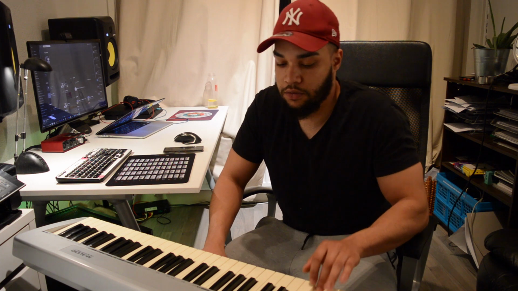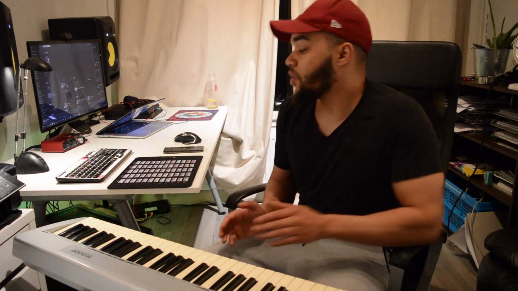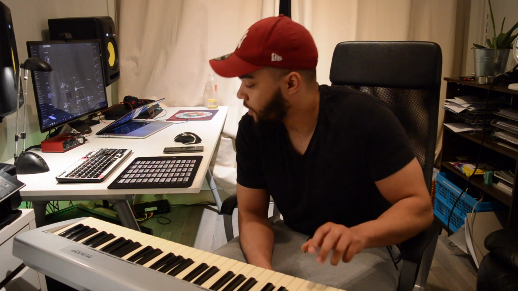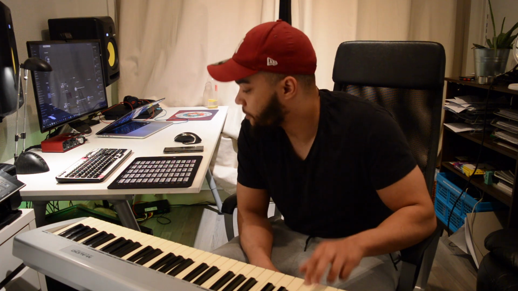So it's an A and a B. It starts out with an A. So now I've figured out what the root notes are. It goes from A to B. Very simple. Only two notes really.